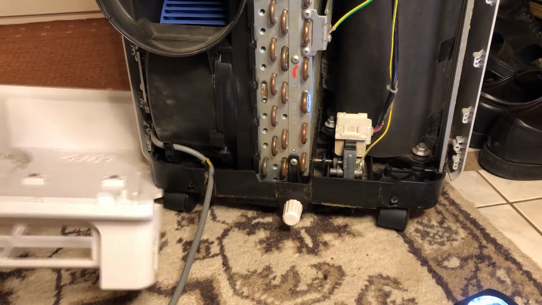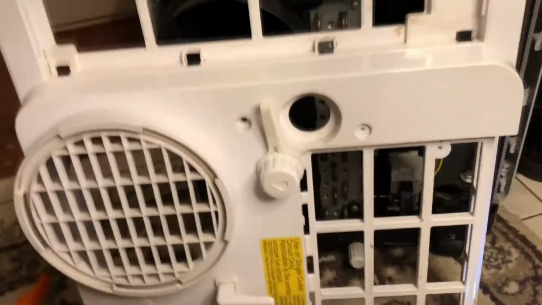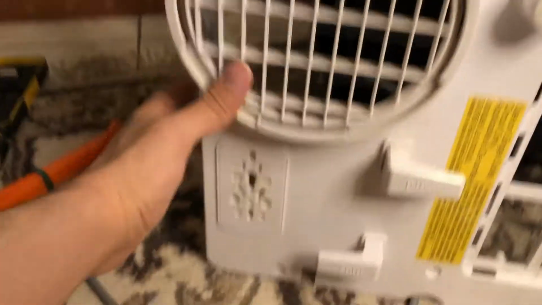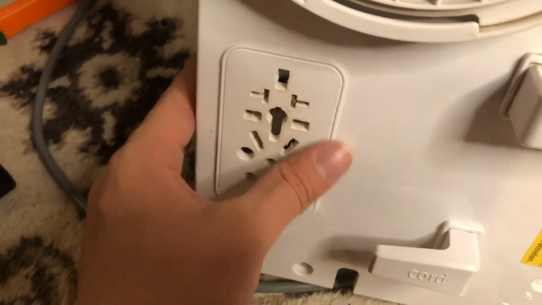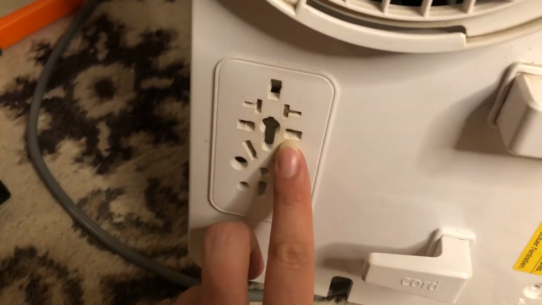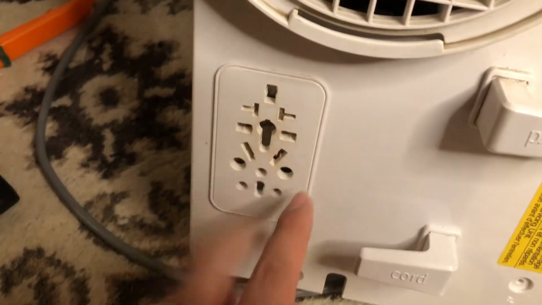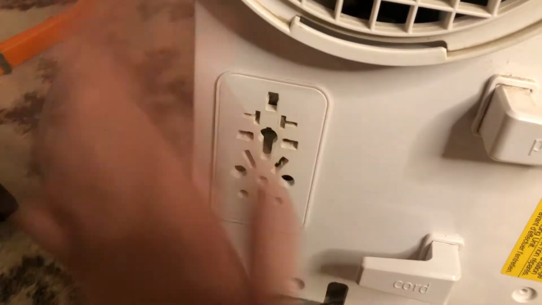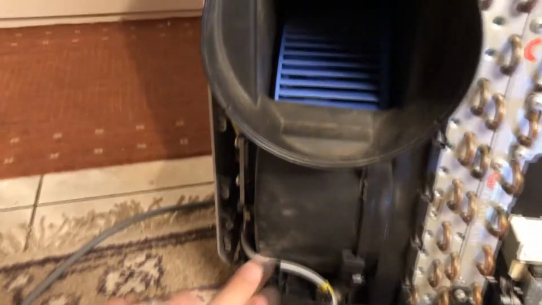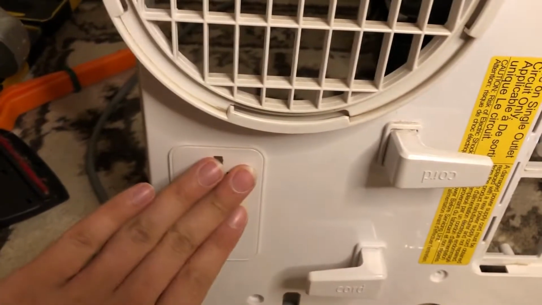Okay, so I guess I have found a second flaw in this design, and you know what it is? This here. I guess this thing is pretty neat, but it seems like there isn't a filter or anything behind it, because just on that spot right here there was so much dust caked on, so I guess I'm going to put a piece of duct tape above it.